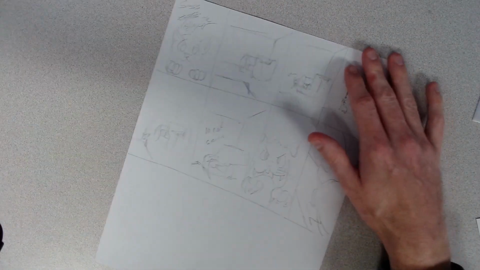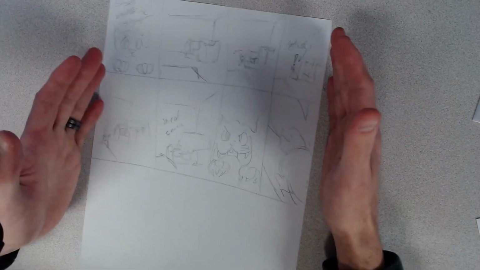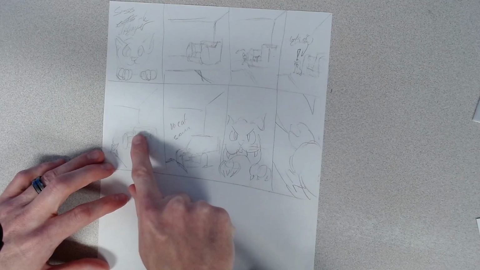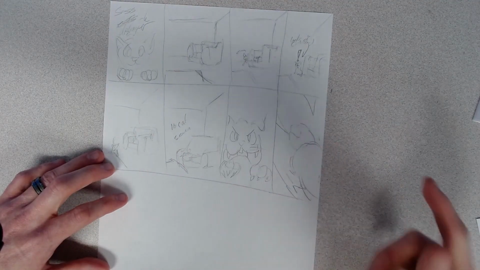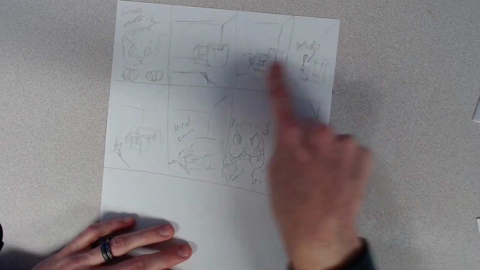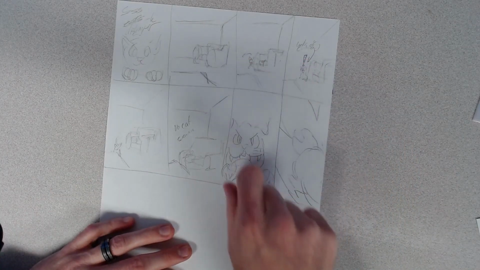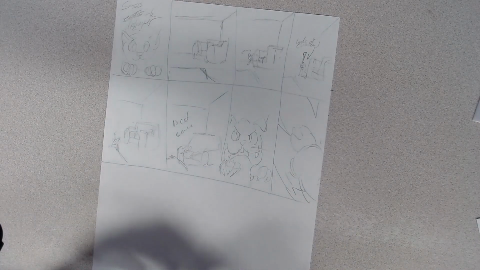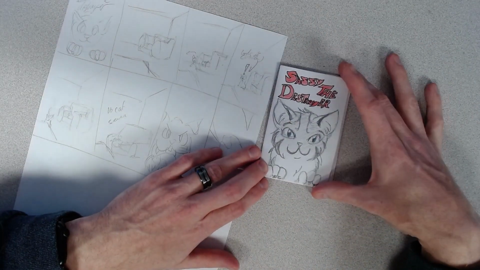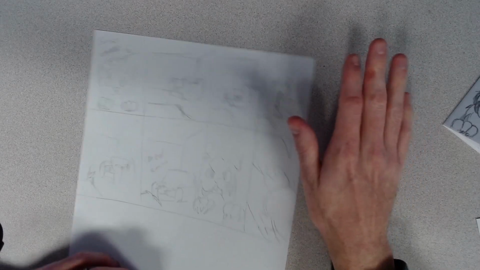So the first thing you want to start with is a storyboard idea. So you want to kind of plan out how you want your comic to go and how it's going to end. It doesn't have to be perfect. You can just sketch this out. You can see I have little notes right here and little arrows going around, and it just helps me remember what's going on. Now, the more detailed you make this, the easier it's going to be whenever you put it into this.